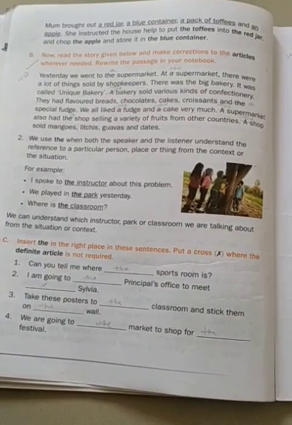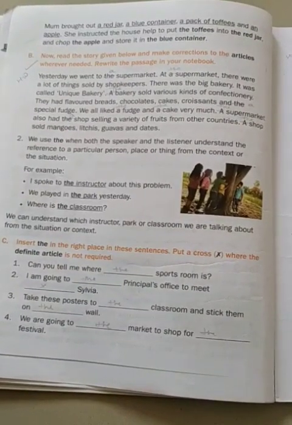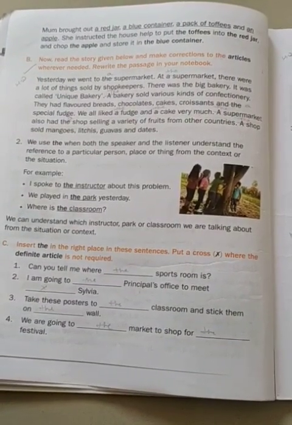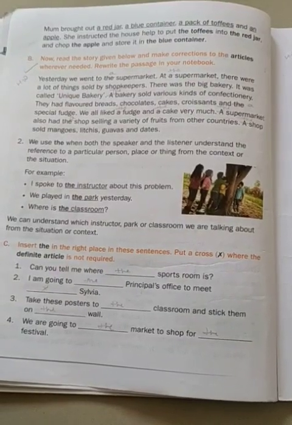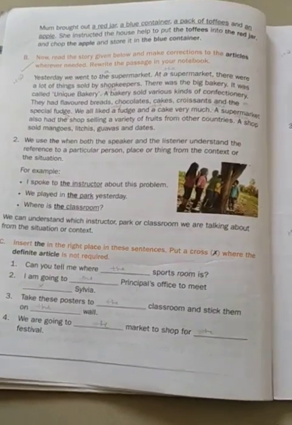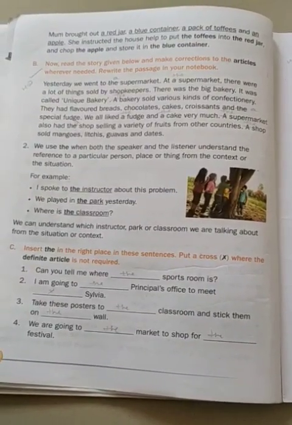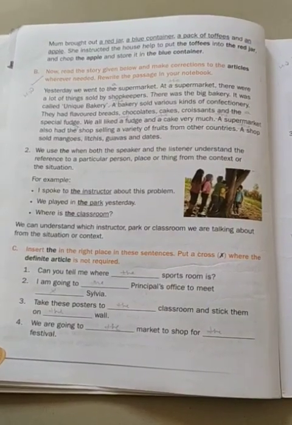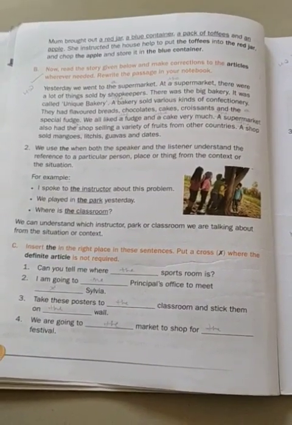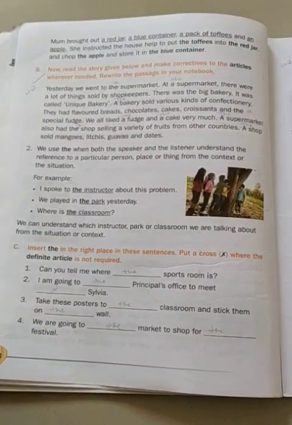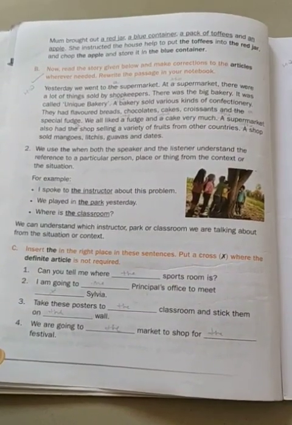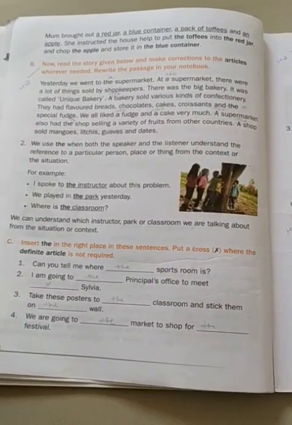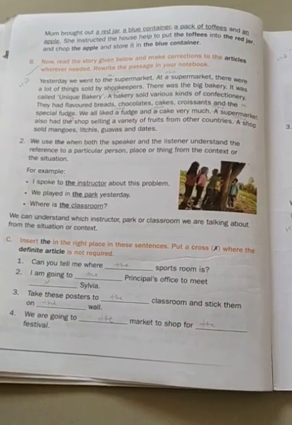But while referring to them a second time, the definite article is used: the toffees, the red jar, the apple, the blue container. So understood the first rule: when we use a noun for the first time, and again in the second sentence we have to refer to that particular noun, that time we have to use "the" for it. So a task is given. Now read the story given below and make corrections to the articles wherever needed. Rewrite the passage in your notebook.